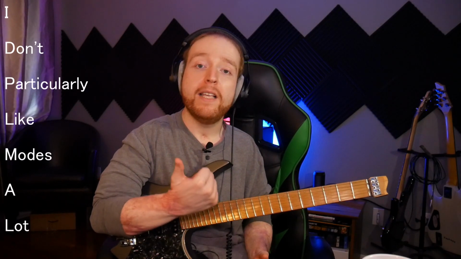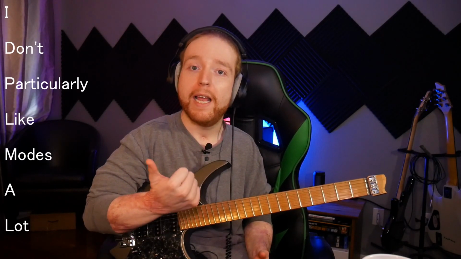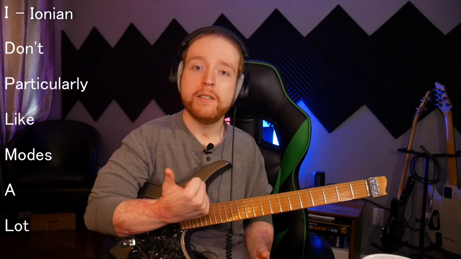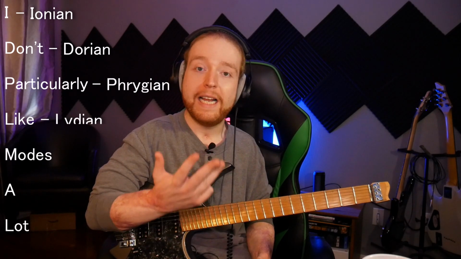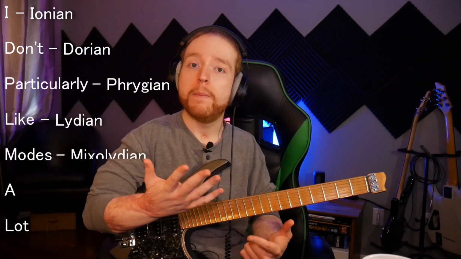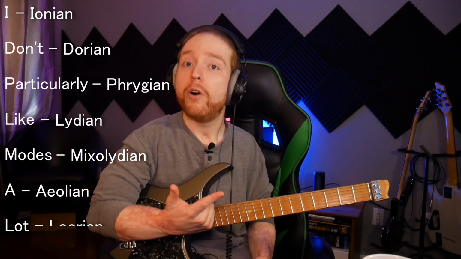Now, let's say you want to change mode or figure out whether or not a chord progression you've learned or written is in a different mode. Just like how there are different chord types for each of the 7 notes in a scale, there are also 7 different modes for each of those notes. Now I want you to remember this saying: I don't particularly like mode a lot. I for Ionian, don't for Dorian, particularly for Phrygian, like for Lydian, mode for Mixolydian, A for Aeolian, lot for Locrian. So you have your 7 modes right there for you to memorize.